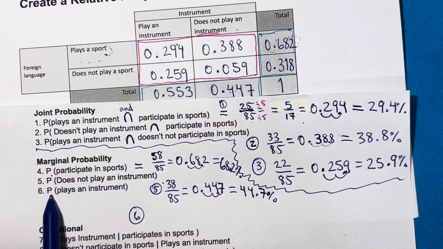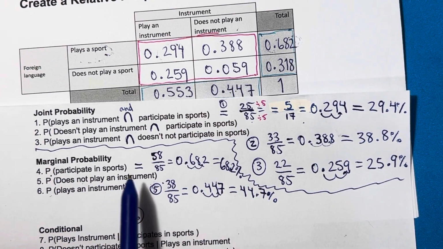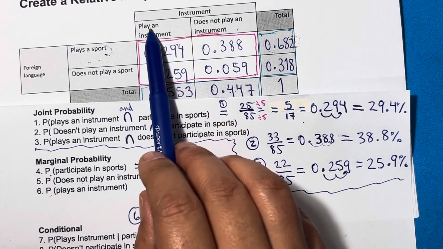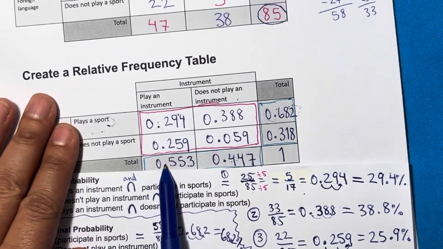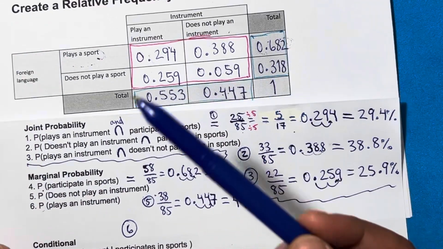Number 6, what is the probability that a person plays an instrument? Plays an instrument is up here, so it goes all the way down here, which if you look at the other table is 47 out of the 85.